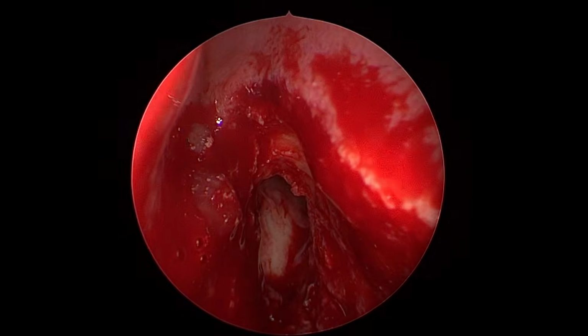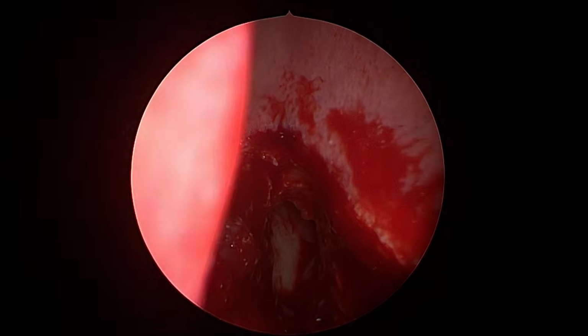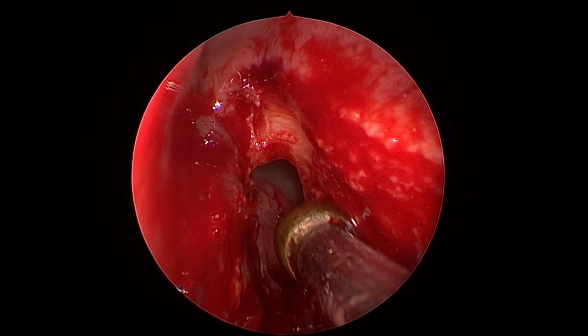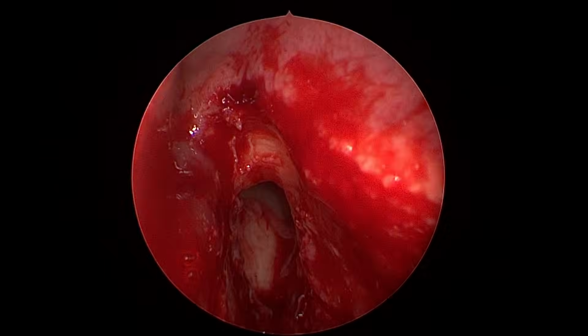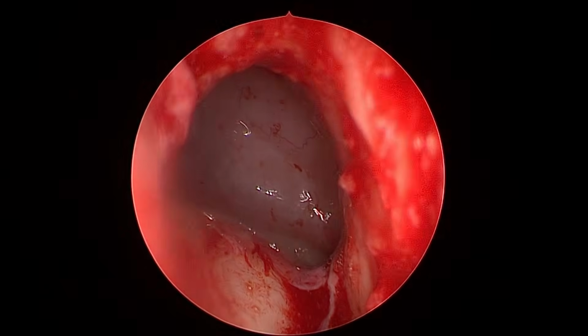Boss, which drill have you used? Which drill bit? The favorite stylus from Medtronic. Tapering. Angulation is it? This is a transnasal 15-degree naturally curved. See now the frontal from inside.